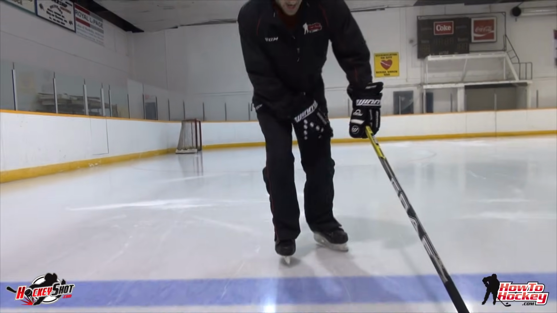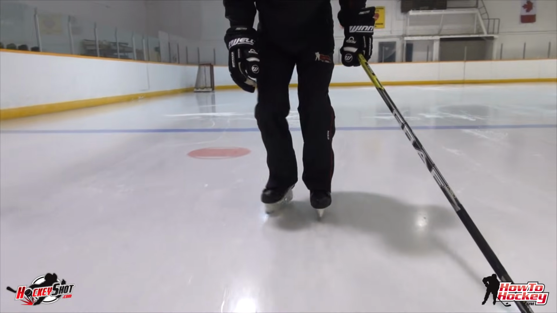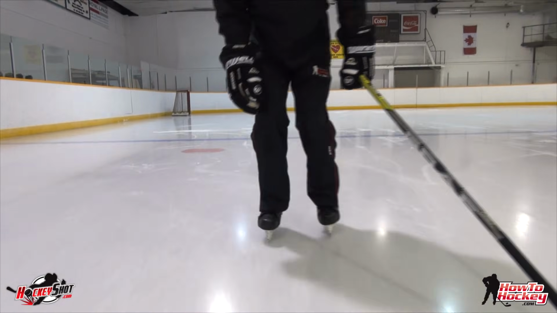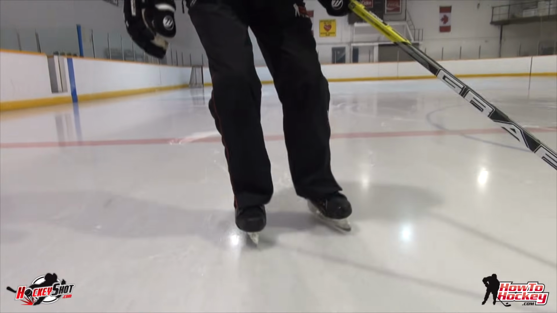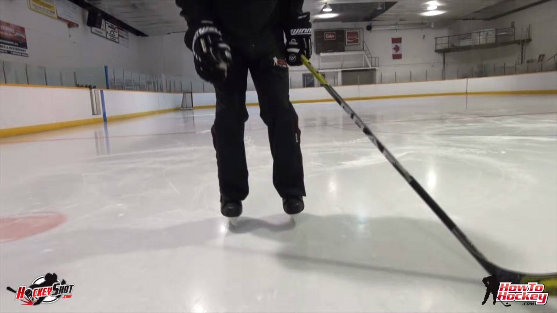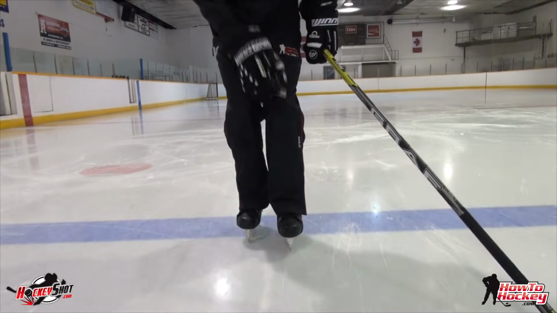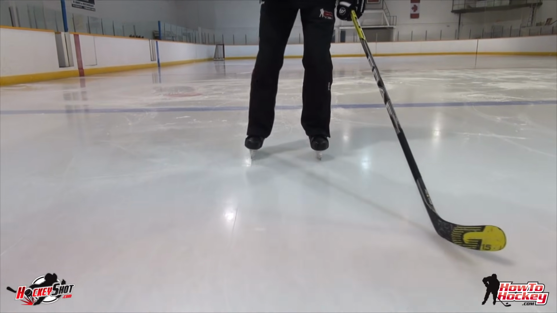Then I recover and I push with this leg and have this one pointing forwards. But some skaters push here and this leg goes out to the side. And they push here and this leg goes out to the side. So their edges are actually working against them when they're pushing, and they're not going in a perfectly straight line. So work on always having this foot, your glide leg, pointing straight forwards and not off to an angle. Otherwise you're doing more work than you have to.